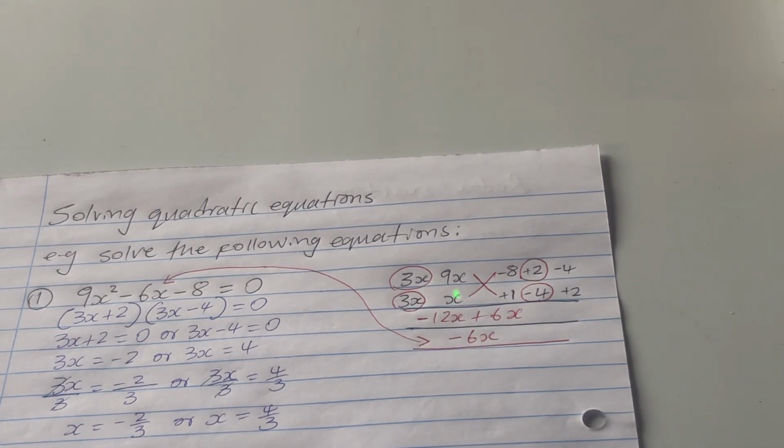Remember, here you must do what is called trial and error. If I use 9x and x, 9x times 1 is 9x, x times minus 8 is minus 8x. When you add them, they won't give you the middle term.